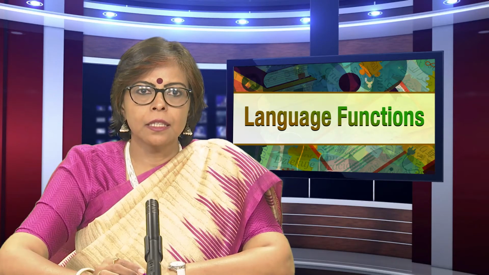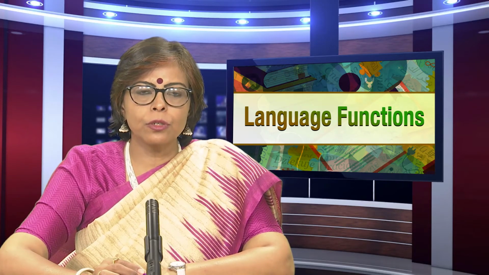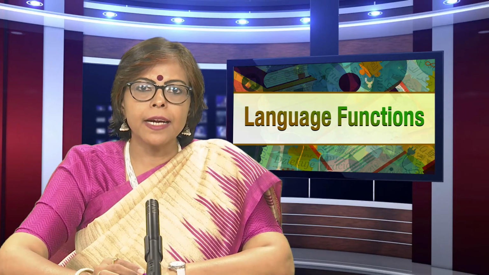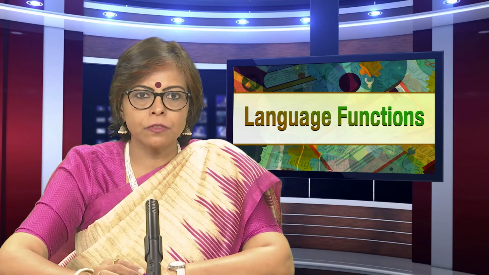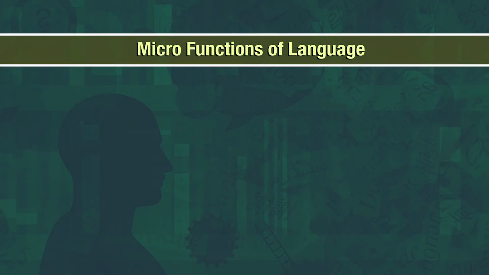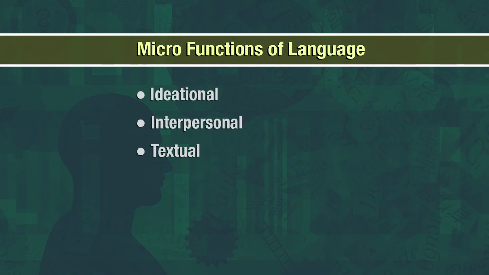On the analysis of these language functions, Halliday went on to make an analysis of adult language, and he combined adult language into 3 micro functions which are more abstract in nature. The language that the grown ups use is more abstract than concrete, and it can be clubbed into 3 micro categories: ideational, interpersonal, and textual.